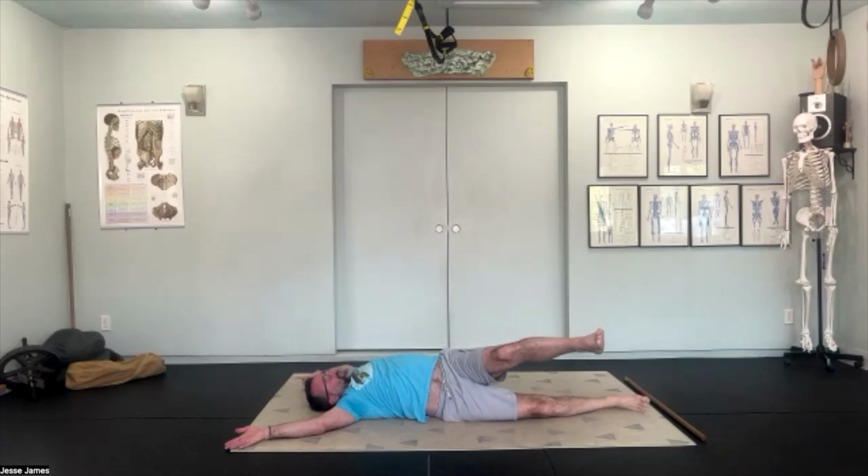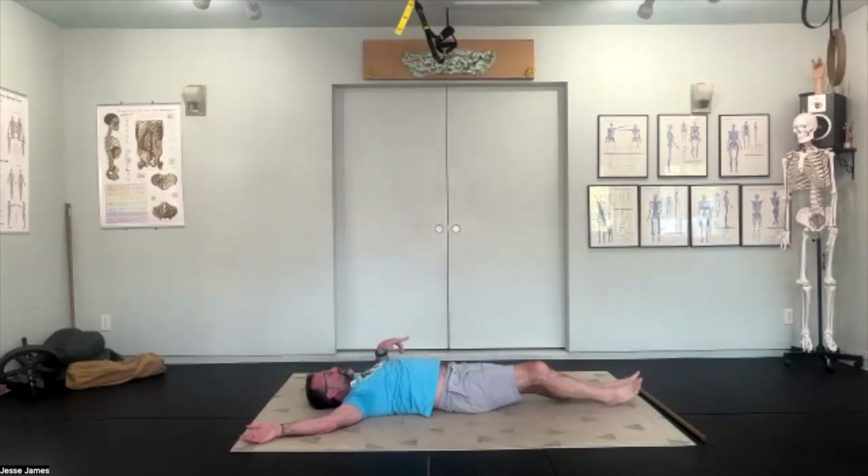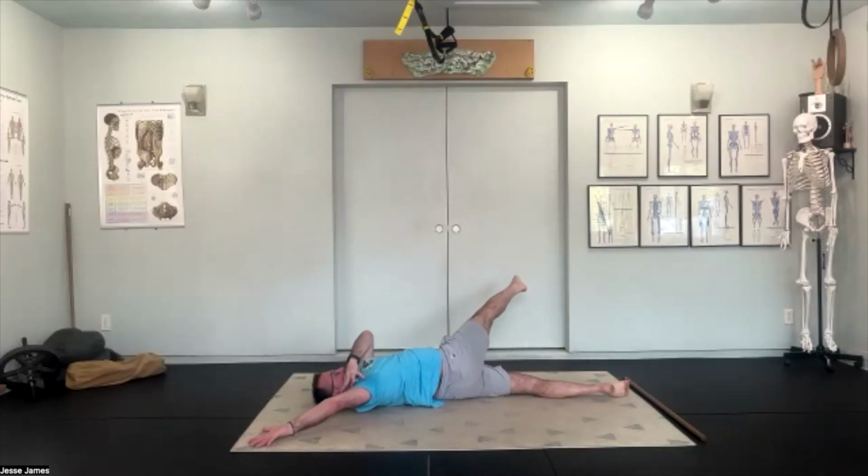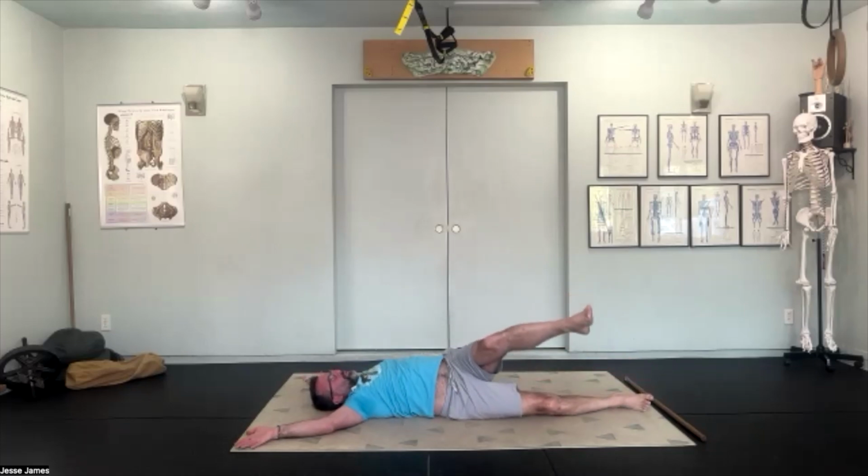Notice if there's any discomfort or tightness in one shoulder compared to the other shoulder, especially as you reach out and extend. What do you feel across the front of that shoulder into the chest on the right side? Is it different than what it feels like on the left side?